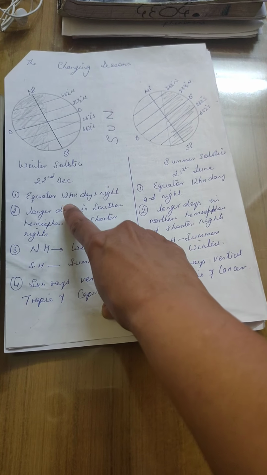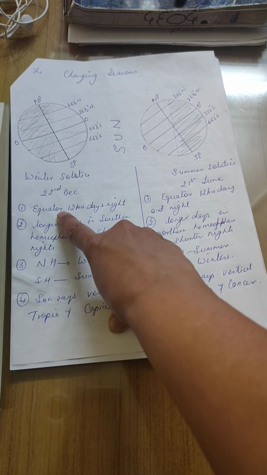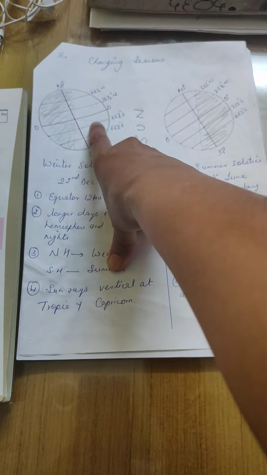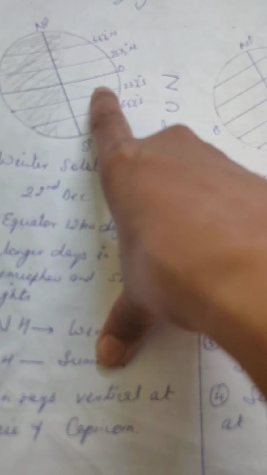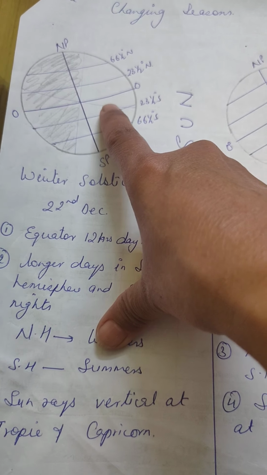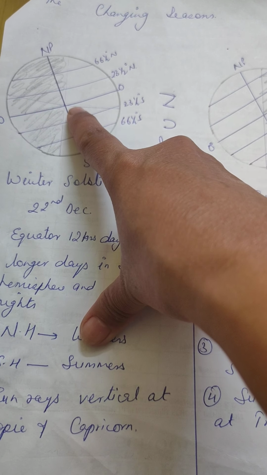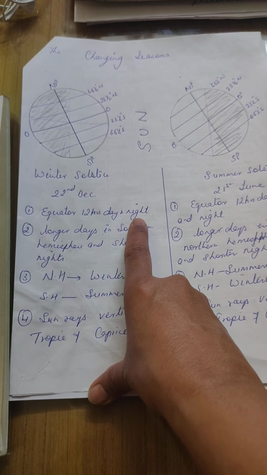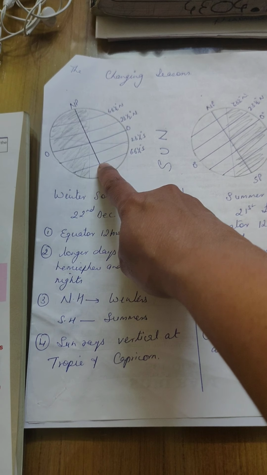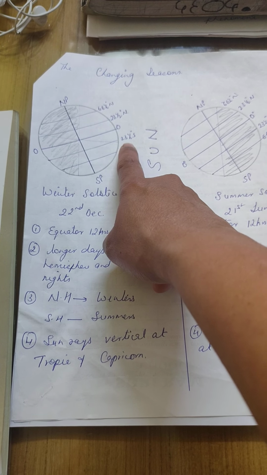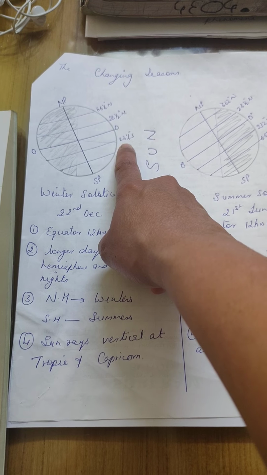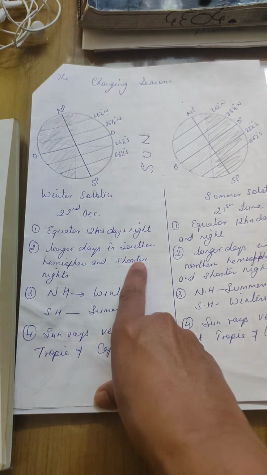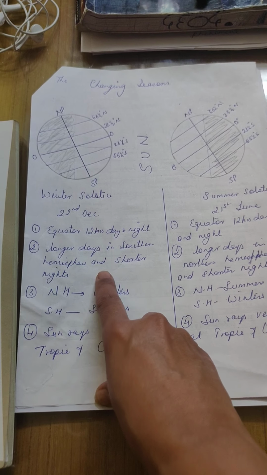Now here, the equator, which is receiving direct rays of the sun, this is the line of equator, 0 degree. So at the equator the sun rays are vertical, and therefore the equator has 12 hours of day and 12 hours of night. In the southern hemisphere, that is 23.5 degrees south, the Tropic of Capricorn, the sun rays are vertical, and therefore we have longer days in the southern hemisphere and shorter nights.